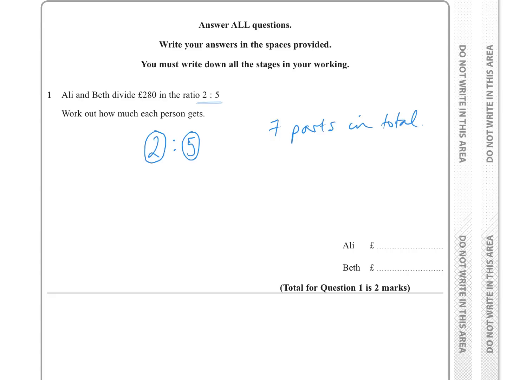So the idea would be to work out what one part would be worth. Well, if we have £280 and we divide that into 7 parts, we'll find out what one part is worth. And we can do 280 divided by 7 without a calculator. And 4 sevens are 28, so the answer is going to be 40. So that is £40 per part, and if it helps you can write per one part.